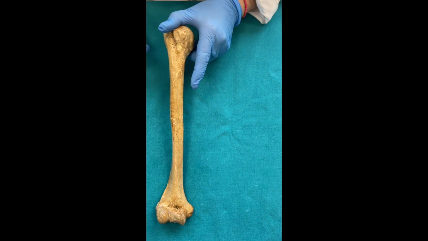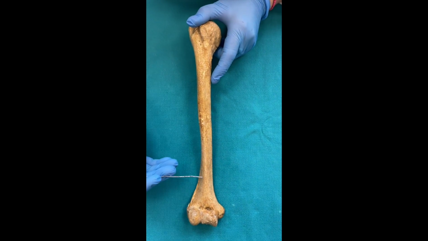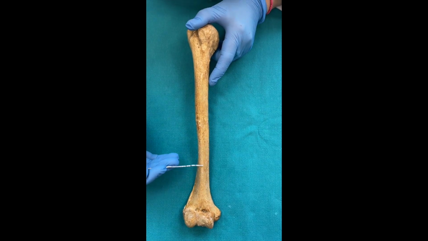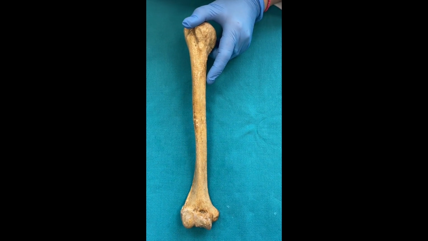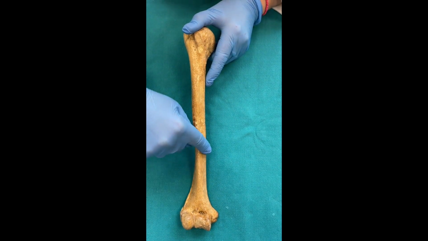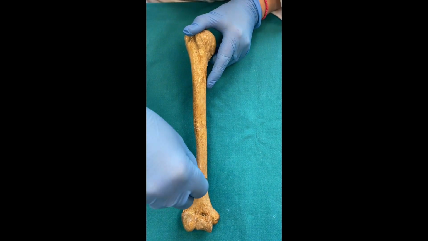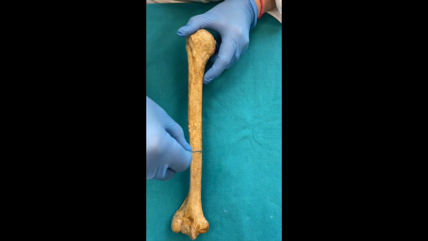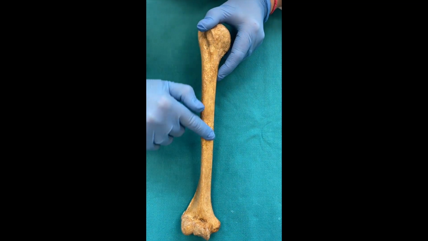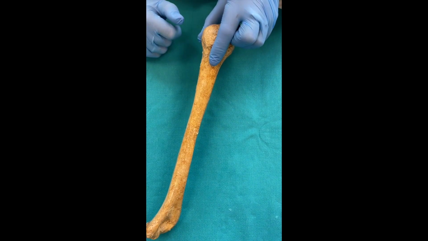And on the body of the humerus, we also describe three borders. So here you can see the anterior border of the body of the humerus, and it is between the anterolateral and anteromedial surface of the body of the humerus. Here would be the medial border of the body of the humerus. It is between the anteromedial and posterior surface of the body of the humerus.